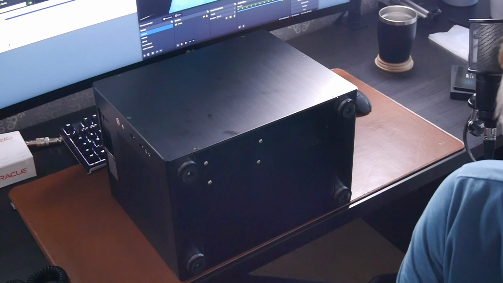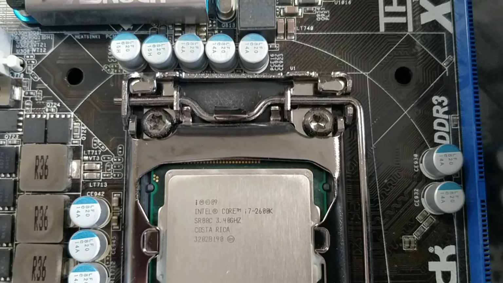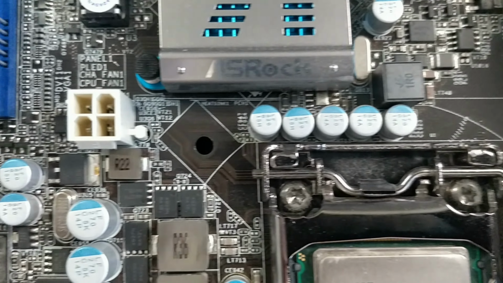In this video I want to reuse the parts from my previous workstation. My previous workstation was already very old. It was built in 2011. It was a Sandy Bridge processor, an i7 2600K.